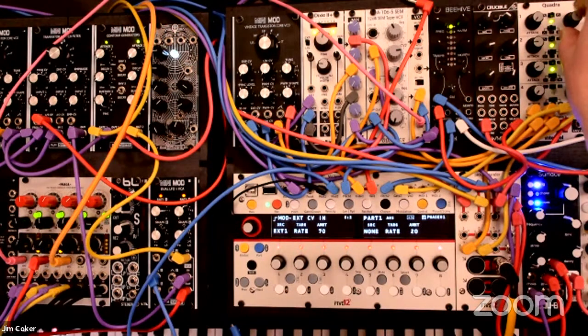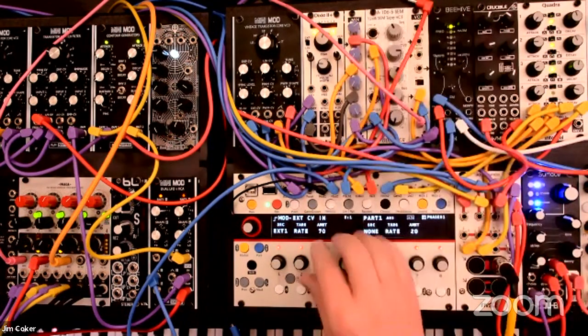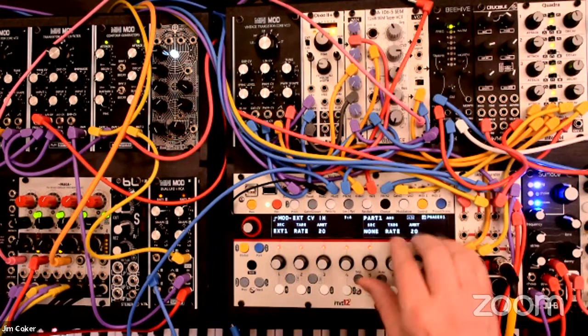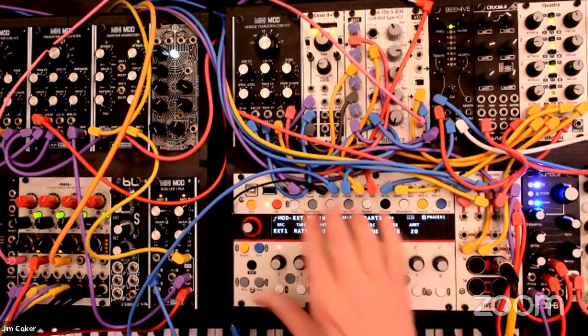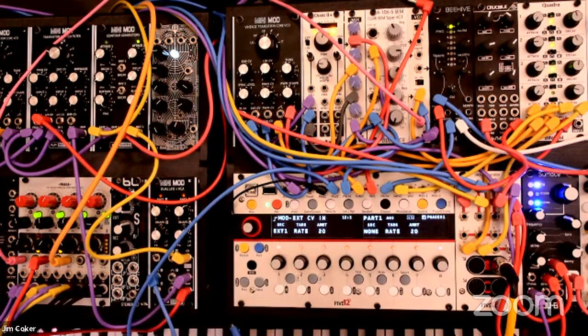Bring the envelopes down, get it to kind of more of a Geiger counter type of sound. I can dial this back a little bit, and then have my second modulation source, which is a triangle wave LFO.